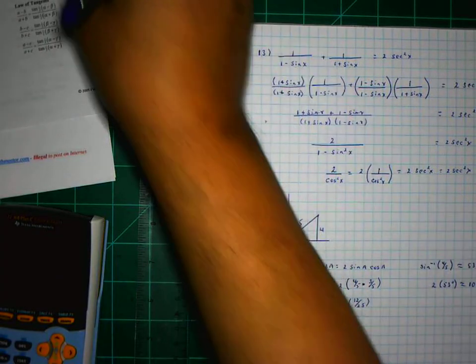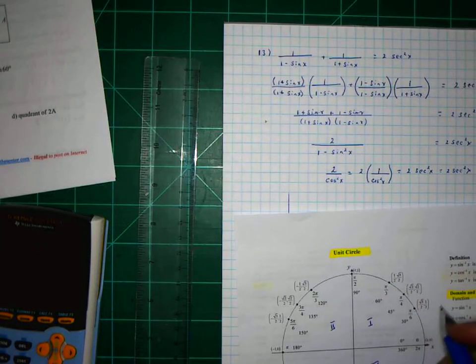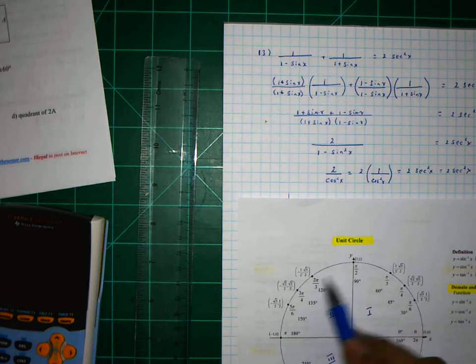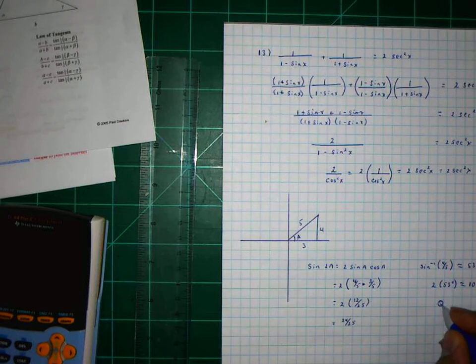Now, on the unit circle, we can see that 106 degrees is going to be greater than 90 and less than 120, so it's somewhere in here, and that's quadrant 2. So the answer is going to be quadrant 2.